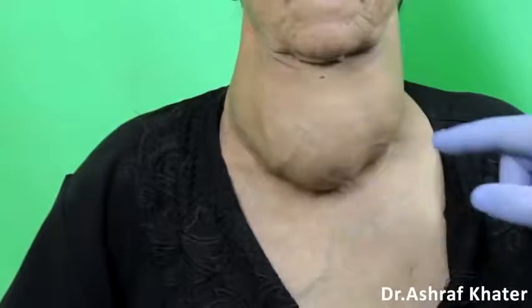What about movement with swallowing? It is mobile up and down with deglutition. So swellings that move up and down with deglutition are swellings contained in the pretracheal fascia: the thyroid, the larynx, and the surrounding contents. So it is most probably a thyroid swelling. It is a diffuse swelling, nodular in surface. There are dilated veins signifying compression manifestations.